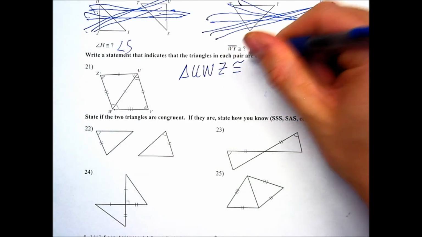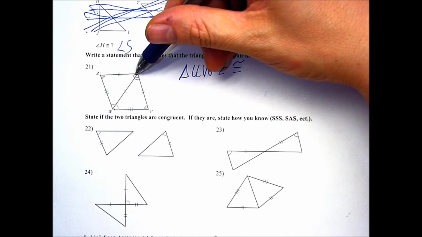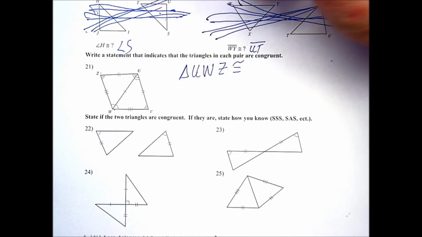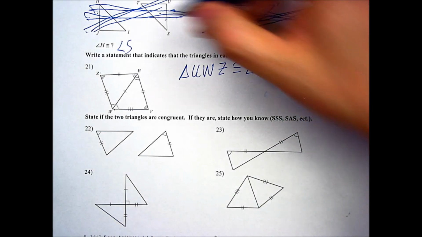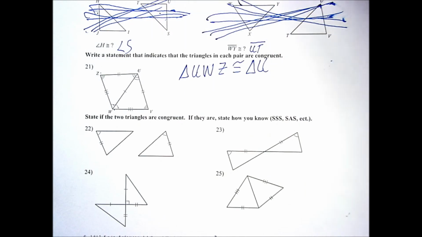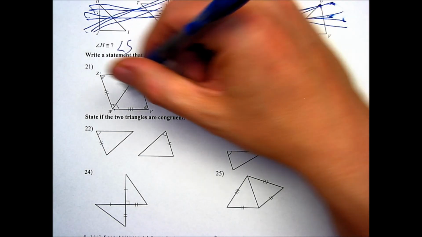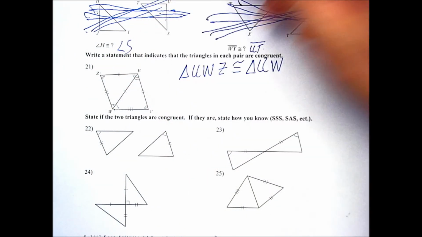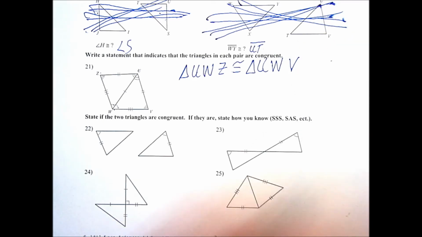Is congruent to, well, U goes with itself because it has the same angle marking. It's got two arcs, so triangle U. W also goes with itself. It's got one marking, so it's angle 1. And Z goes with V because it's got three angle markings. It's angle 3. So triangle UWZ is congruent to triangle UWV.